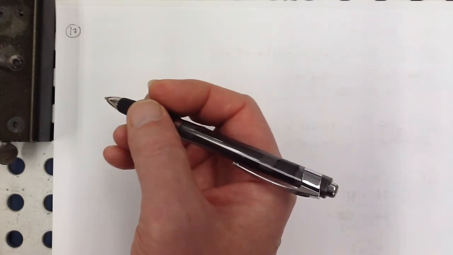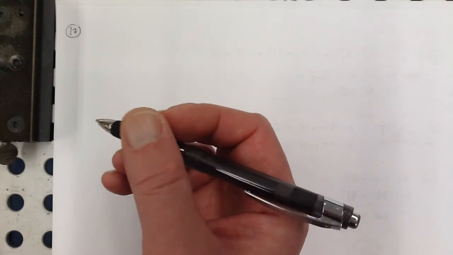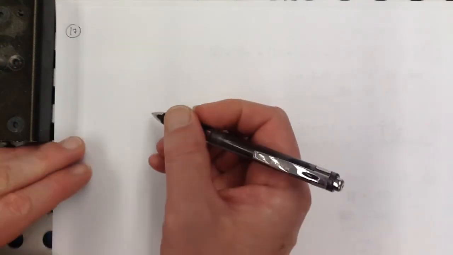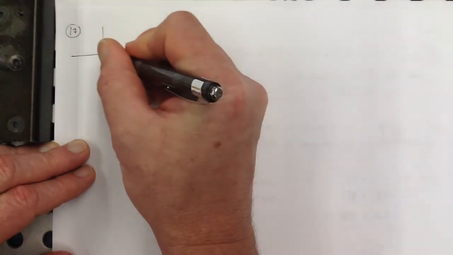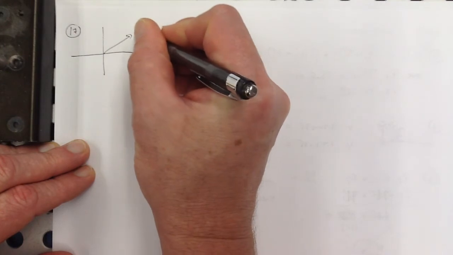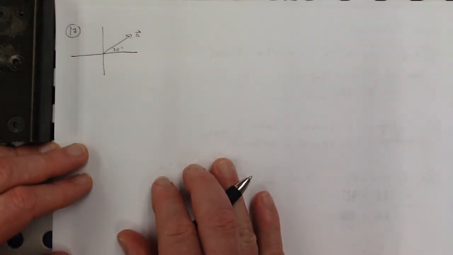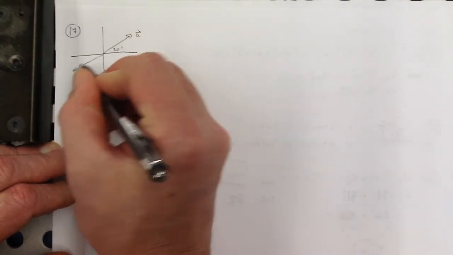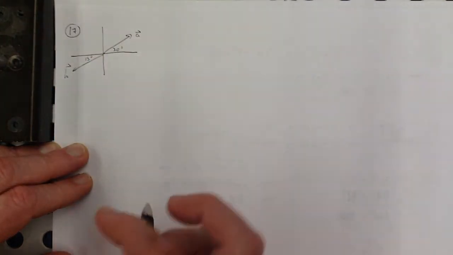Three vectors A, B, and C each have a magnitude of 50 meters and lie in an xy plane. Their directions relative to the positive direction of the x-axis are 30, 195, and 315. I'm going to draw a picture of this. So they have the same magnitude. One of them is at 30. This one is called A. The next one is at 195, which is 15 degrees past 180. That's the one that goes by the name of B.